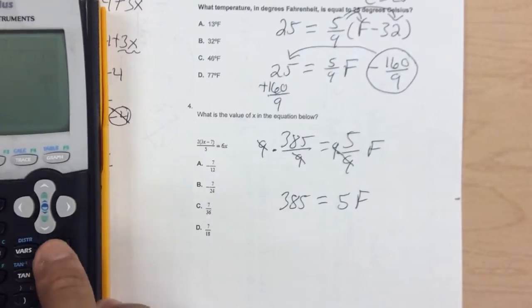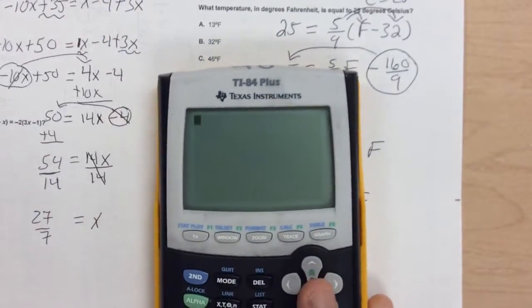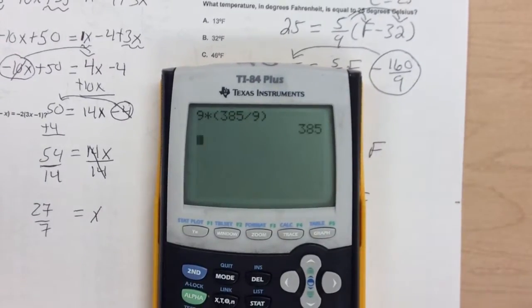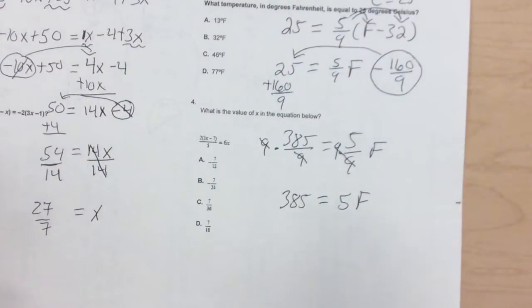Now, if you don't believe me, you could always type it into your calculator so you can see 9 times 385 divided by 9. And there you go, 385. The 9 should go away.